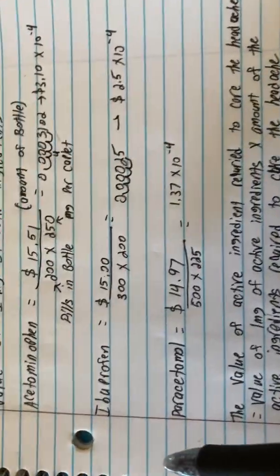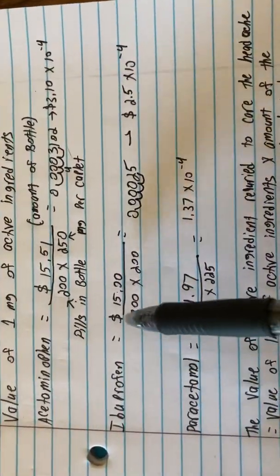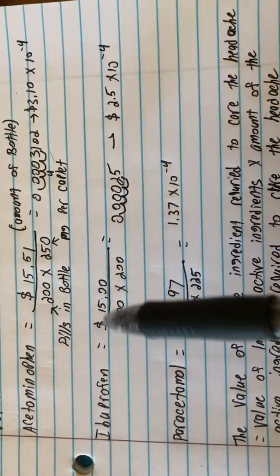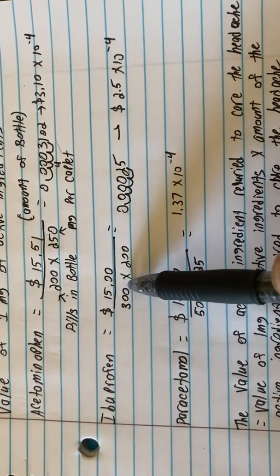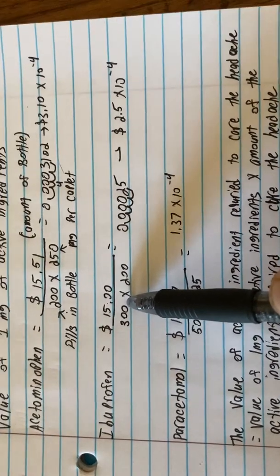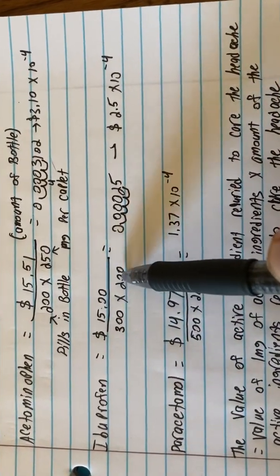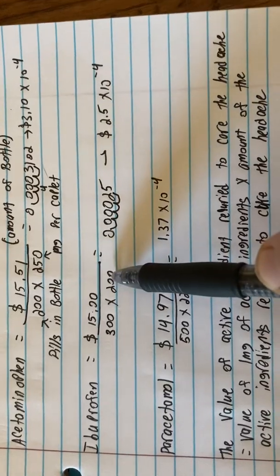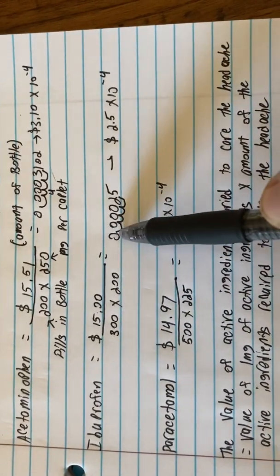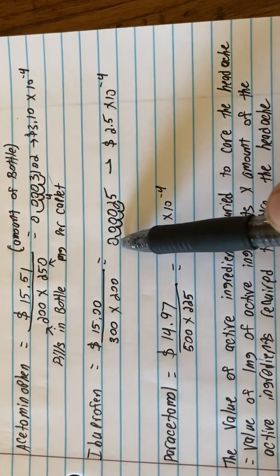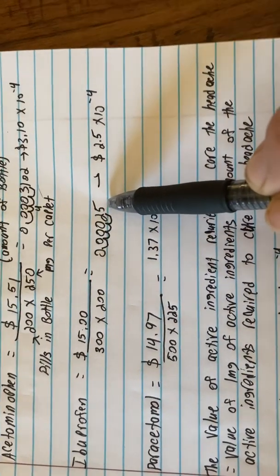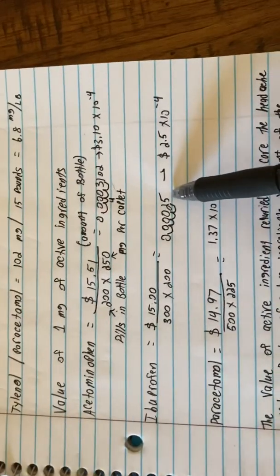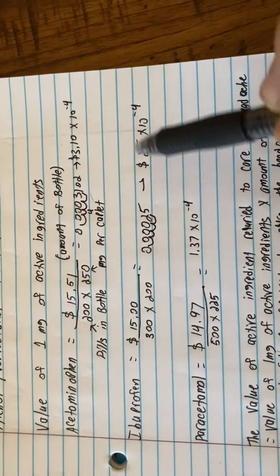Now the next one is the ibuprofen, which is $15 a bottle, divided by 300, which are 300 pills in a bottle, times 200 milligrams per caplet, which comes out to 0.00025. You're also going to want to turn this into scientific notation.